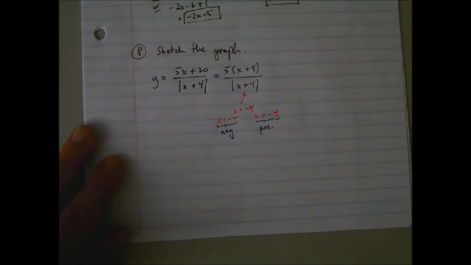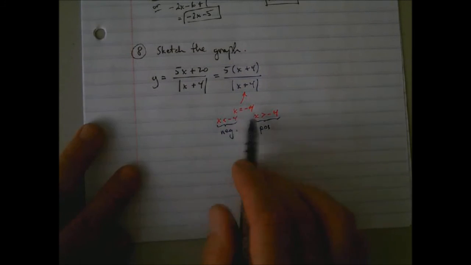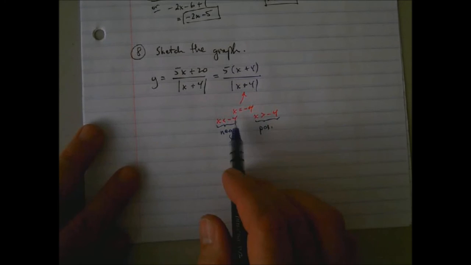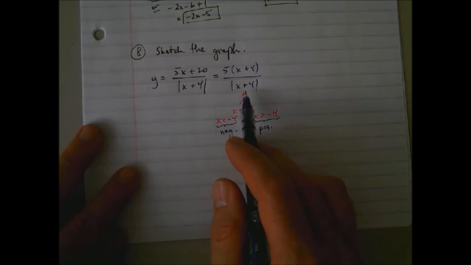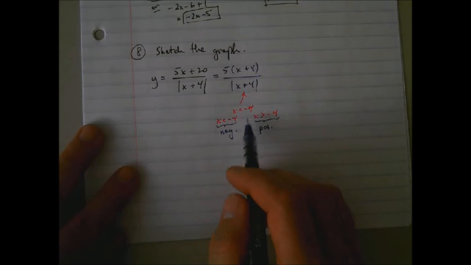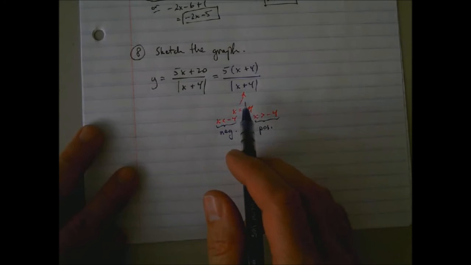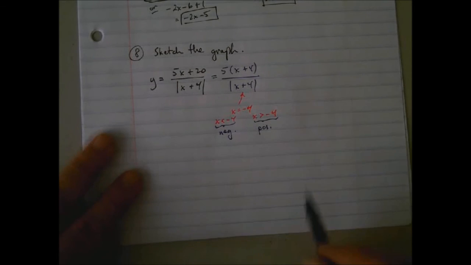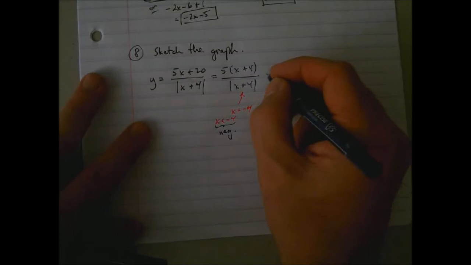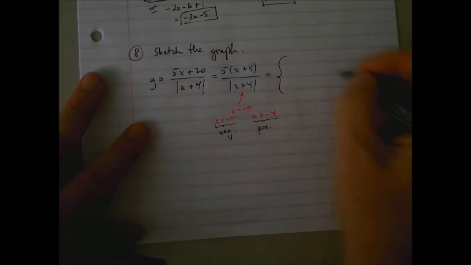Now, unlike the last one where we had to figure out where to put the equals, at -4 we get 0 in the denominator. Can we ever divide by 0? No. So x equals -4 is not actually in the domain of the function. The function is undefined there. So just those values. Okay, so piecewise function here. We've got x less than -4, and we've got x greater than -4.